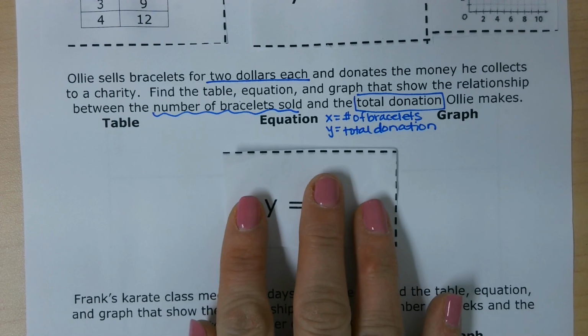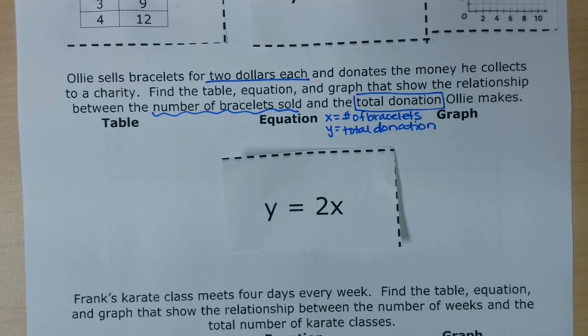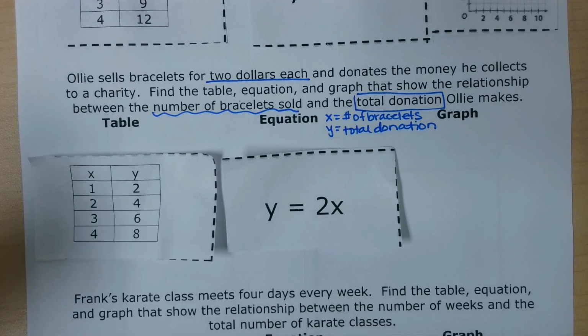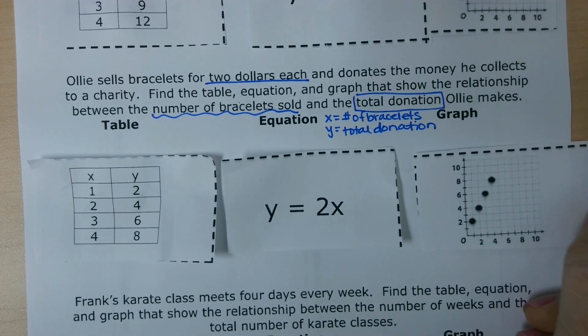Right here, y equals 2x. And then the table that represents that would be 1, 2, 2, 4, 3, 6, 4, 8. And then you would find the graph that represents 1, 2, 2, 4, 3, 6, and 4, 8, which is this graph right here.